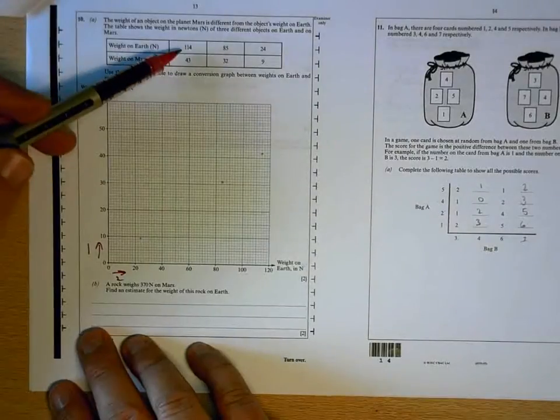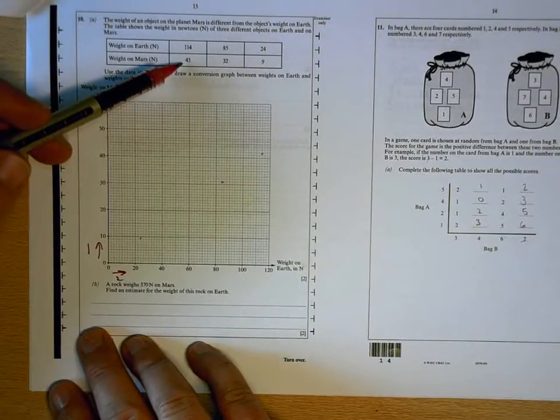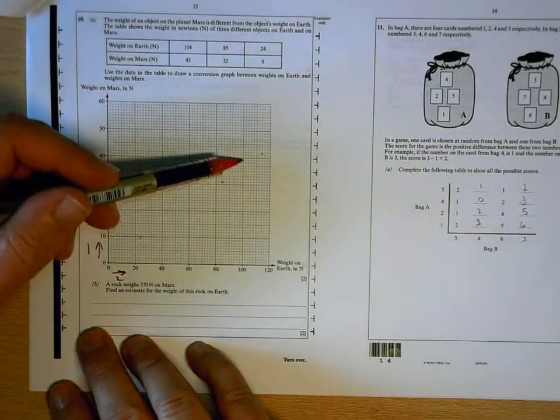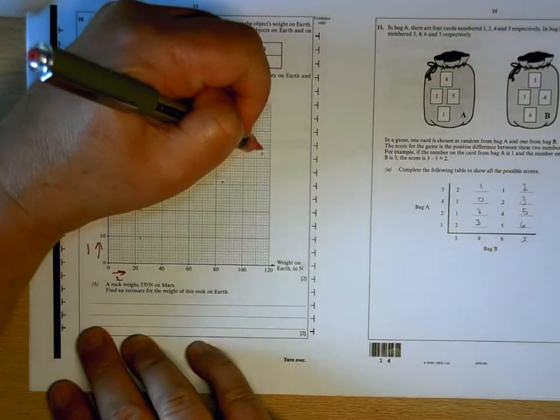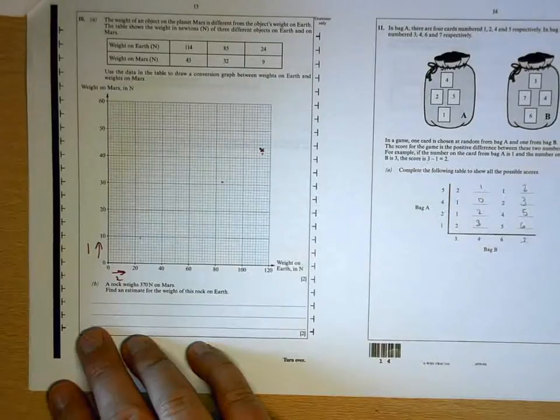Okay, so the first point that we're plotting is 114.43. So there's 100, so that's going to be 110, so that is correct, 114. But then 43 is going to be 3 little squares, which is going to take you to there.